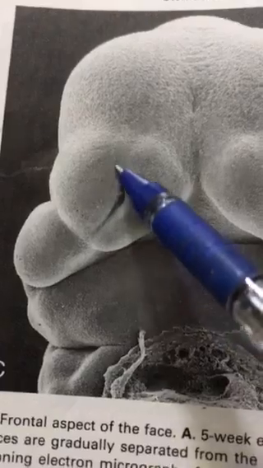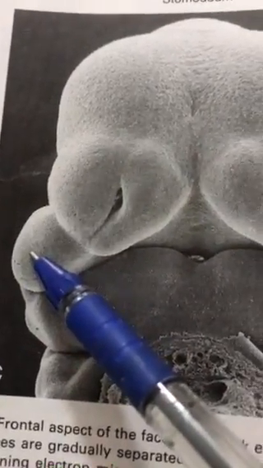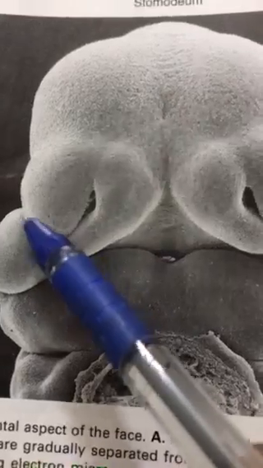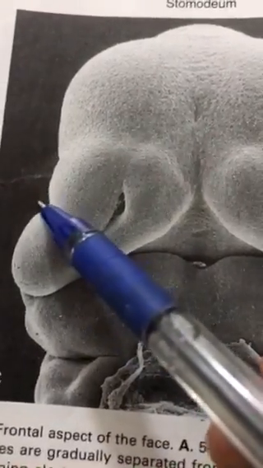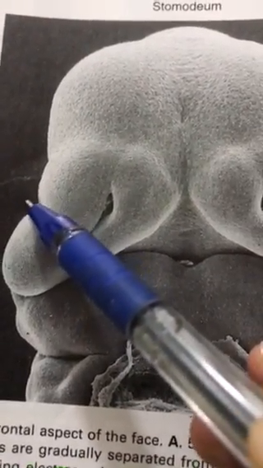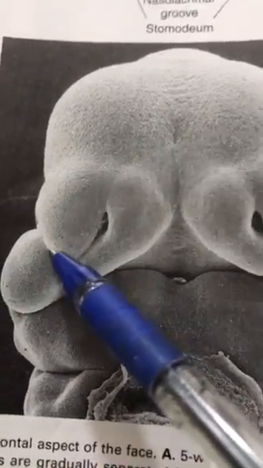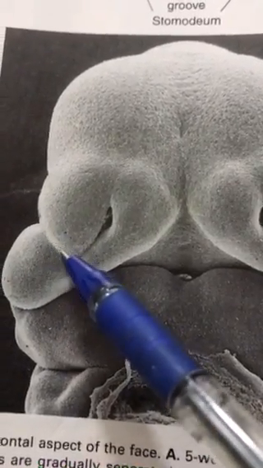See, this is the lateral nasal process and the maxillary process, but you can see a nice groove in between. That is called the nasolacrimal groove, because this is your optic placode, which means the future eyes. The ectodermal cells in the groove form a cord-like thing.